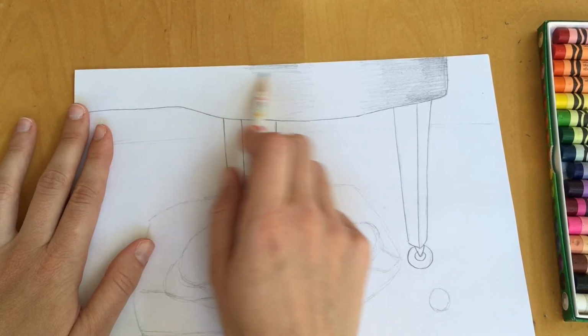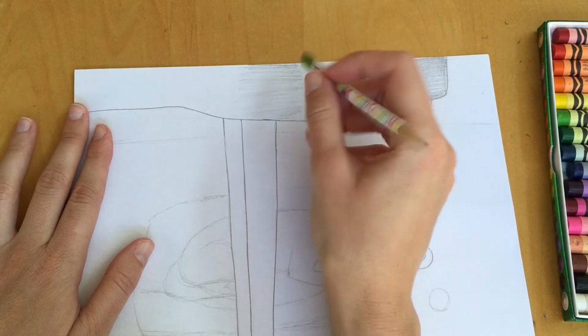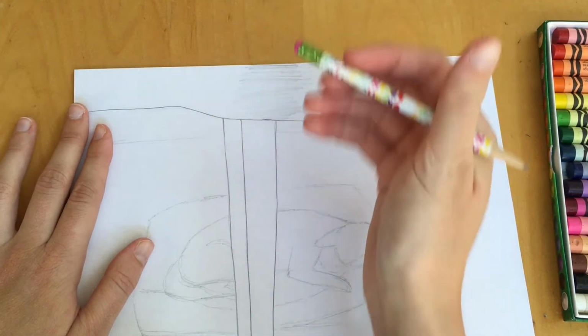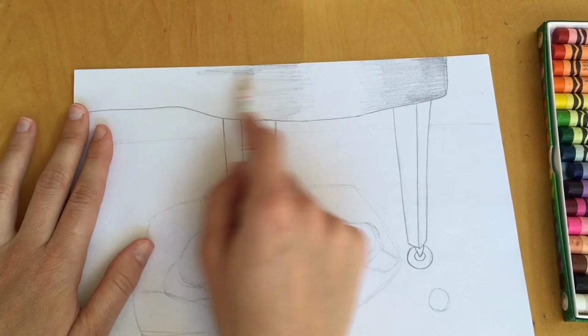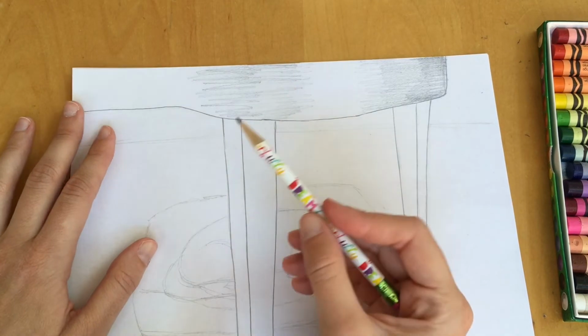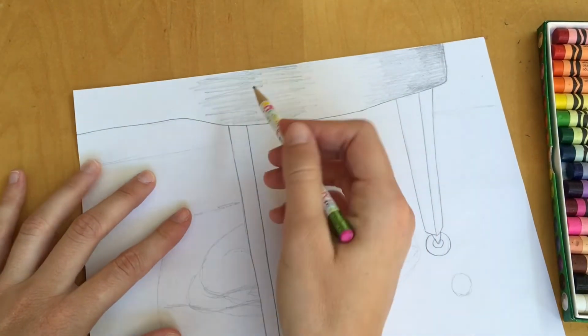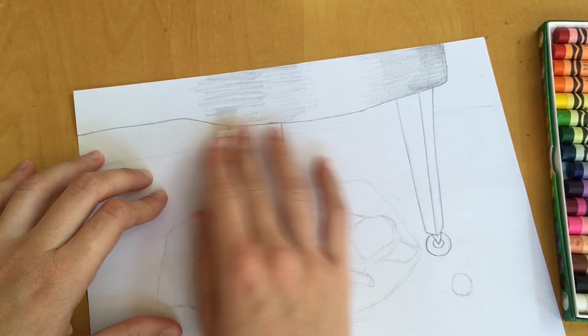I'm using my pencil for this. I might use my crayon later. We'll see. Just see how I feel. You can use your colors if you would like. It's up to you. I think it's very helpful to use the pencil to explore because you can really get the details in. It's a little bit harder with crayons.